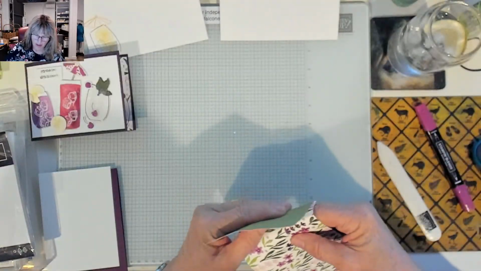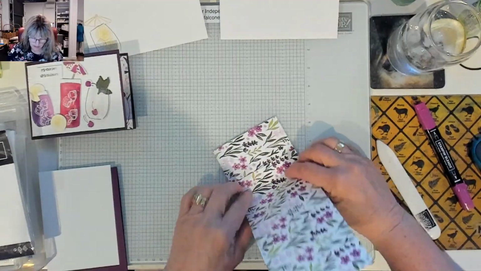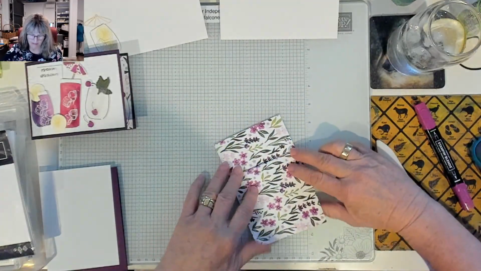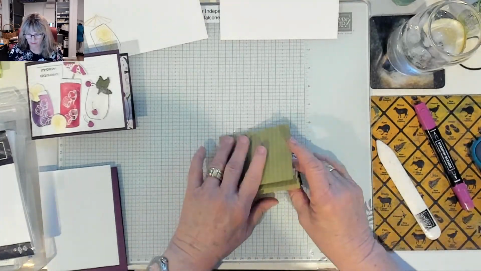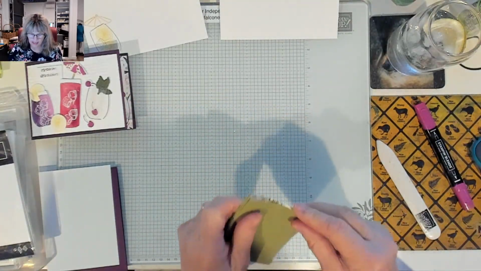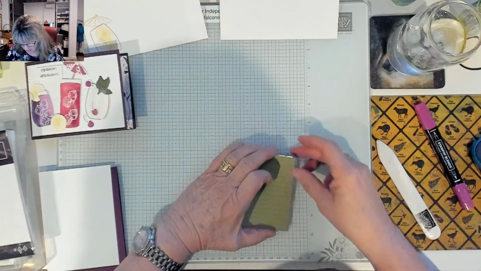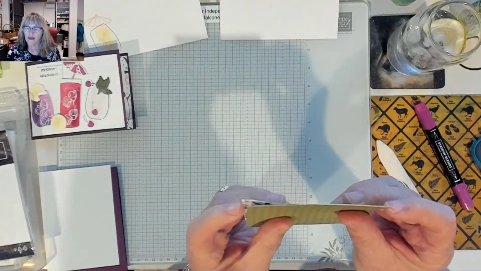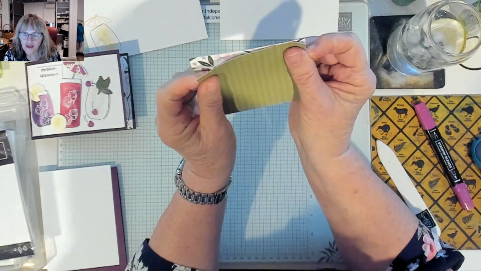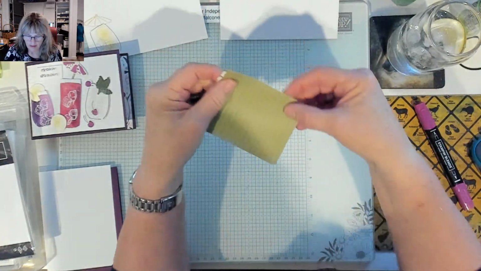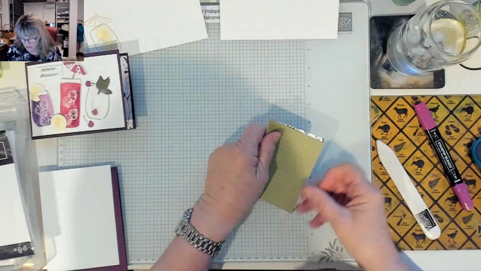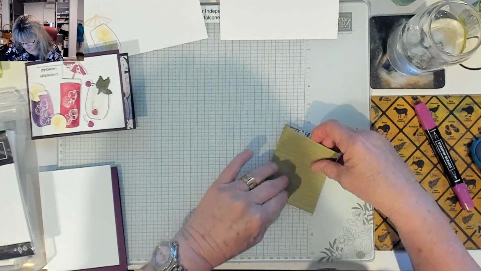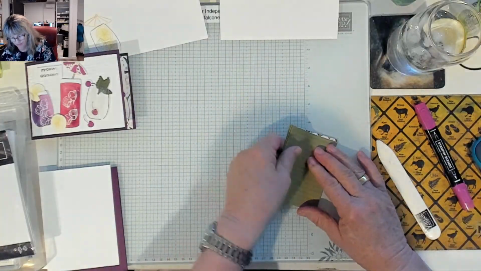Then we're going to go down, down, down, mountain, mountain, mountain, and look at that. So I'm going to get them together. And it's a little bit hard to get it together because you've got, and for some reason, that seems to be coming up. Let's get that right in.